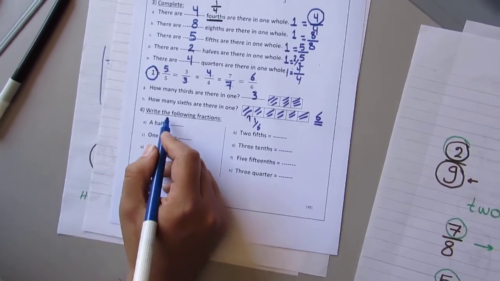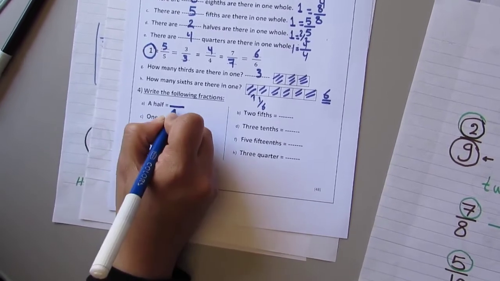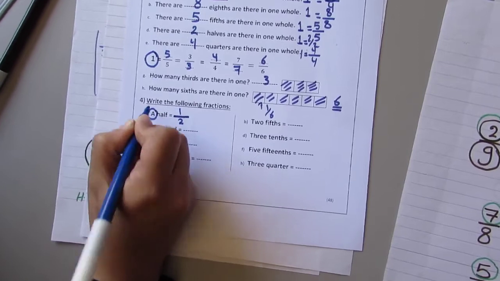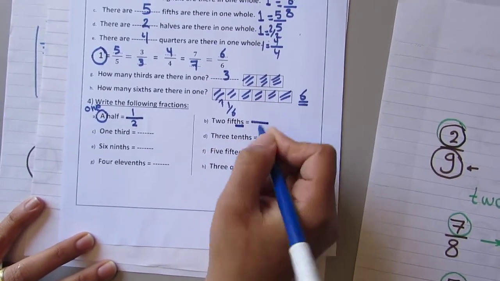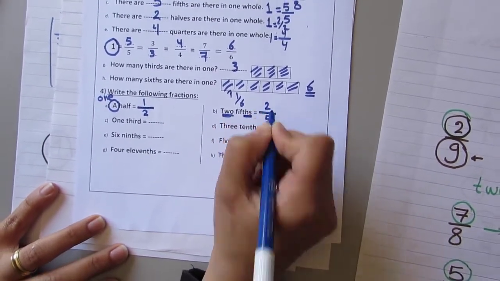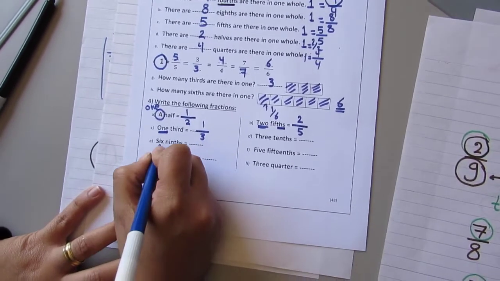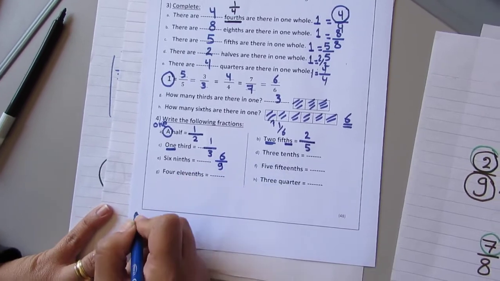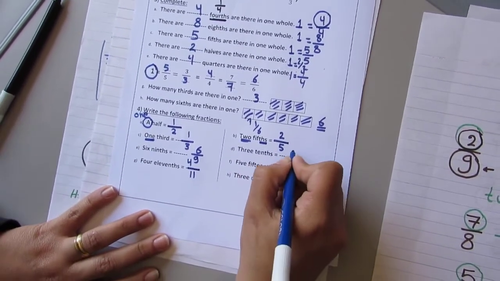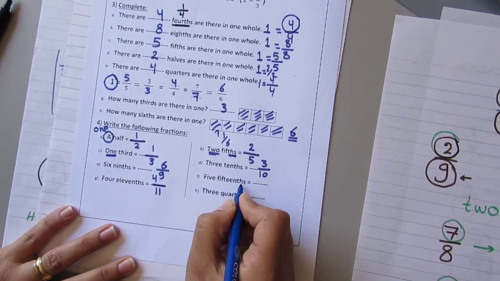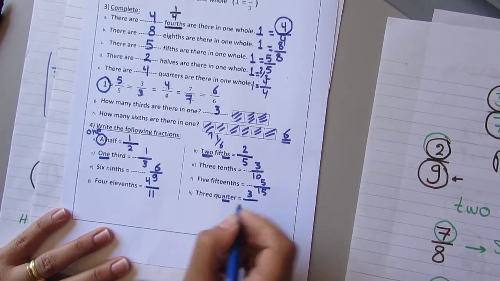Here he gave me the fraction in letters, and I want to represent it in digits. So I will put the sign of the fraction, half. So it will be 2 here and 1 up, because it's only a half, meaning 1 half. Okay, let's see here. 2/5. We said that when we see th, it will be the number down, the denominator. So it will be 5 and up will be 2. 1/3, it will be 1/3 because it's 1 here and third is the denominator. 6/9, it will be 6/9. 4/11, it will be 4 up and 11 down. 3/10, it will be 3/10. 5/15, 5 up and 15 down. 3/4, 3 will be up and the quarter meaning 4 down.